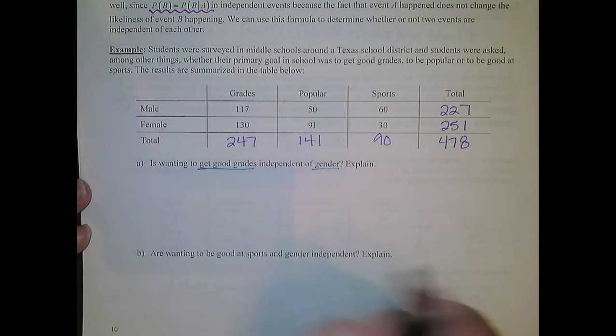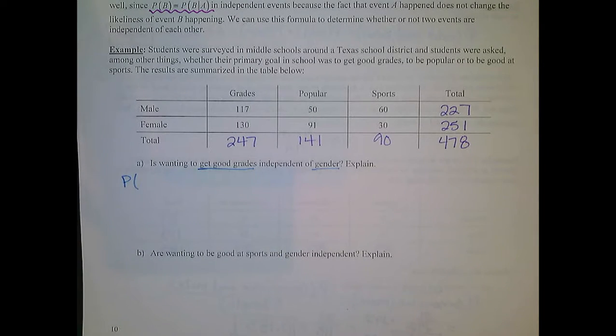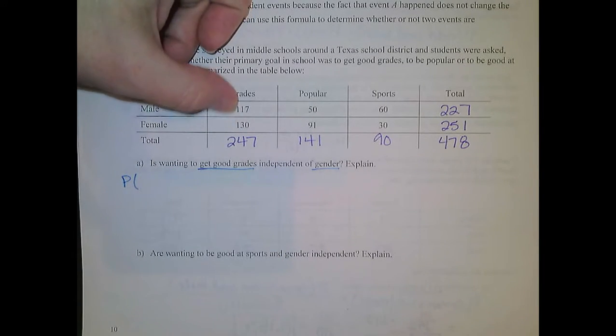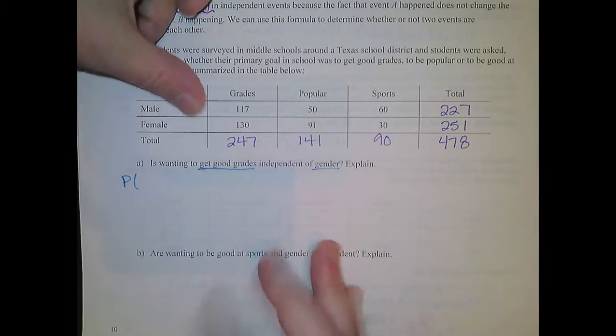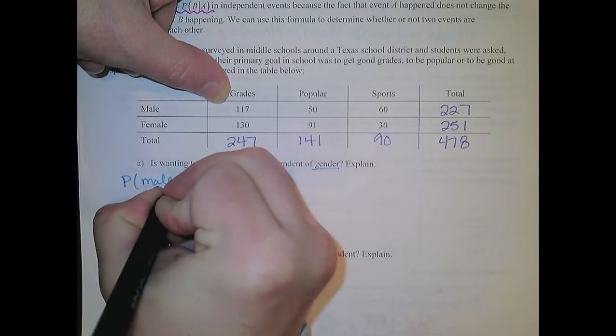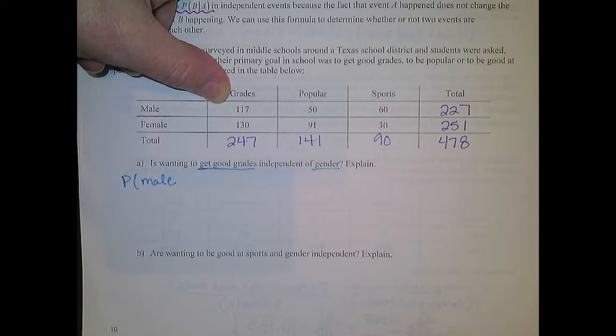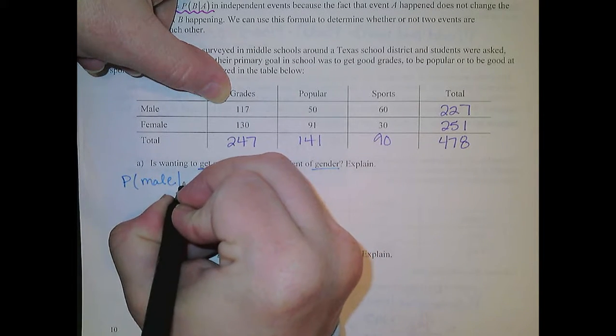The first probability I want to know is whether or not any specific gender was more likely to occur given that they said good grades. And we can pick any gender we want, male or female. For this one, I'm just going to go with our male students. So in other words, what is the probability that the student was male given that they selected that good grades were what was most important to them?